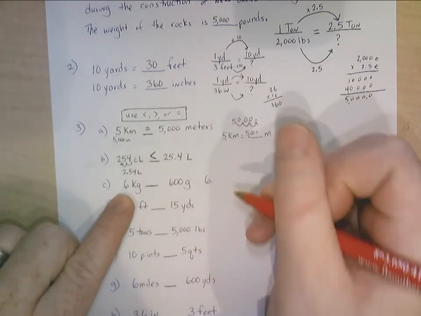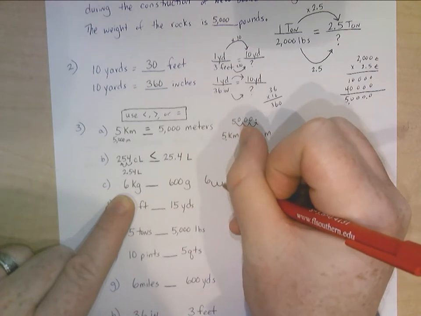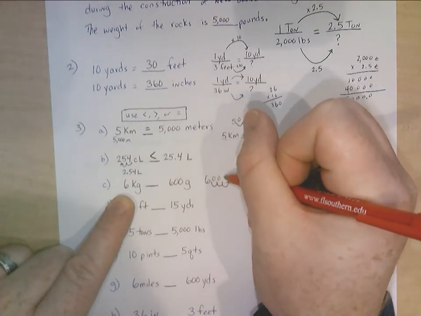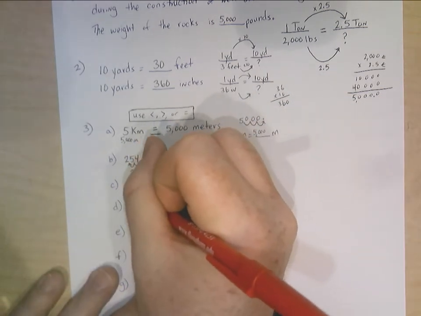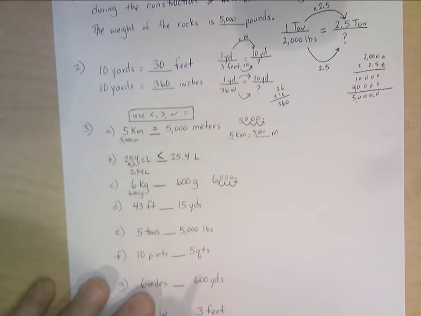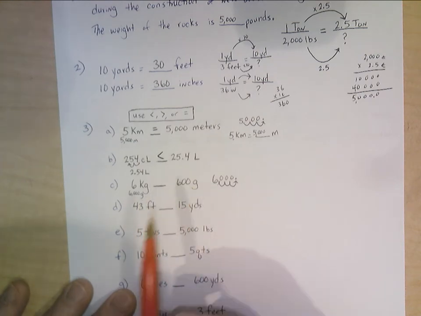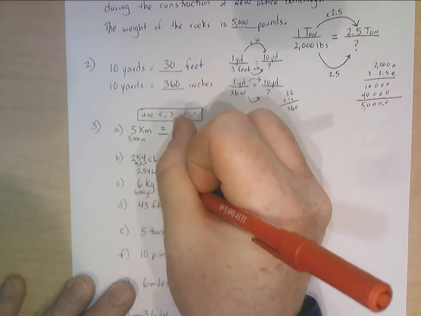The decimal's right here to begin with. We're going to move that to the right 3 times. 1, 2, 3. Then we're going to put our zeros in place. So it's going to be 6,000 grams. So this is actually 6,000 grams. So is 6,000 grams less than, greater than, or equal to 600 grams? Well, it's going to be greater. So we're going to use the greater than symbol.